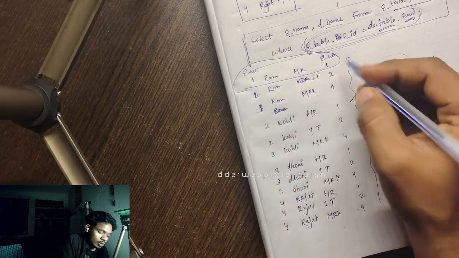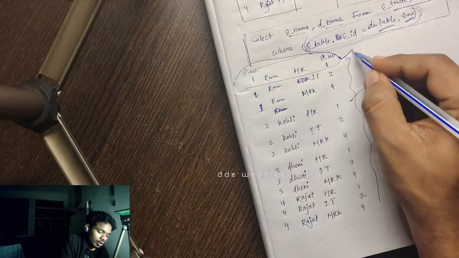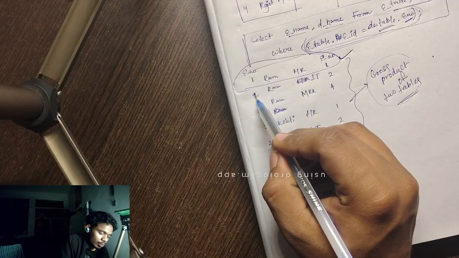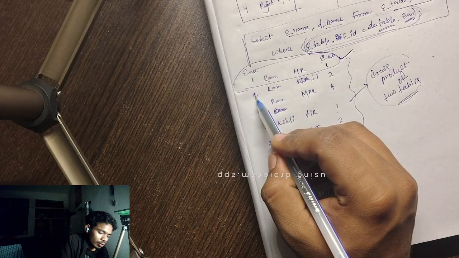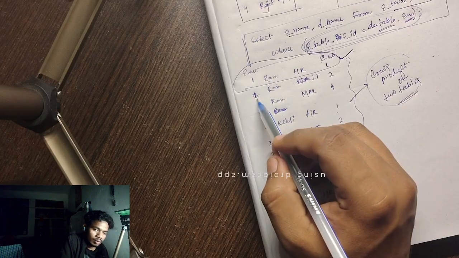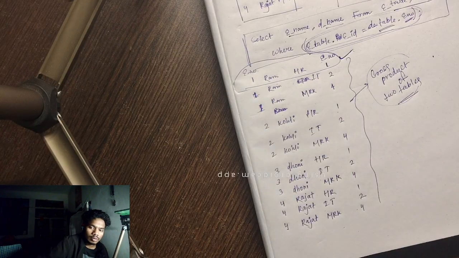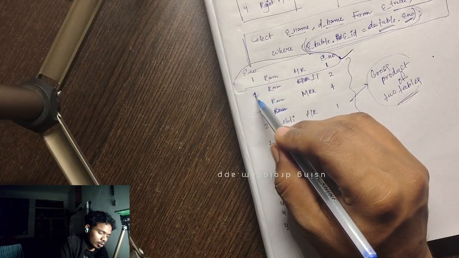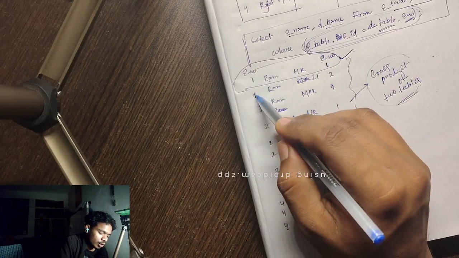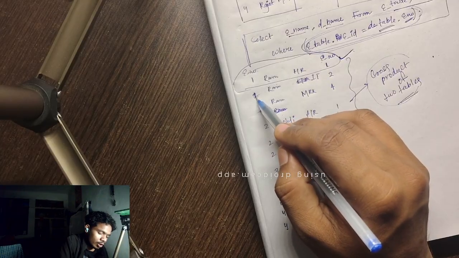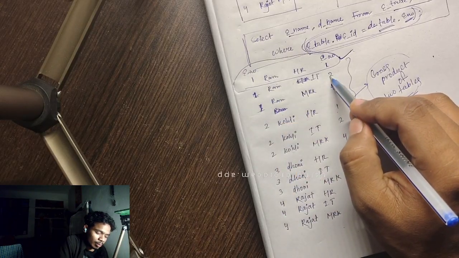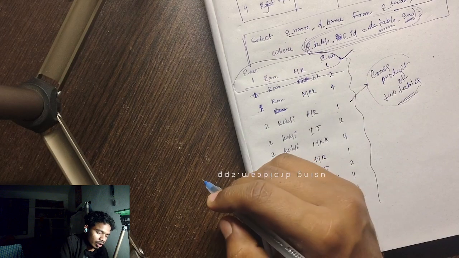Yes, this we can take. Now for this one, is the e number of the employee table equal to the e number of the department table? No. So we cannot take this value.